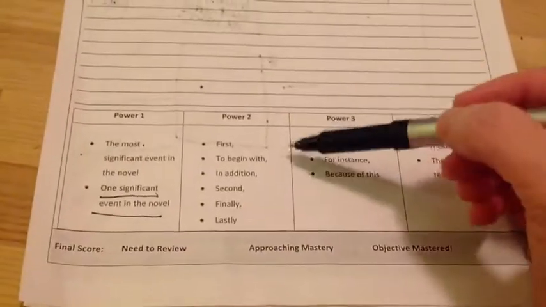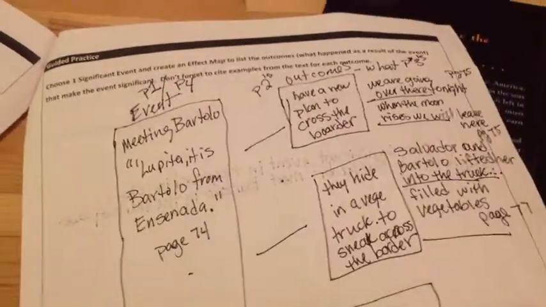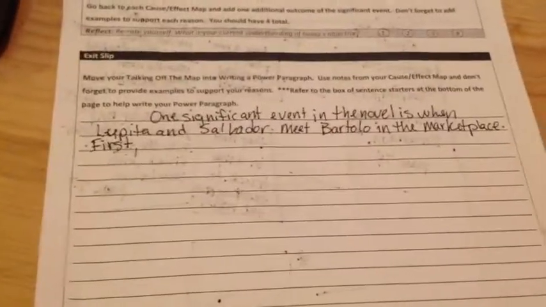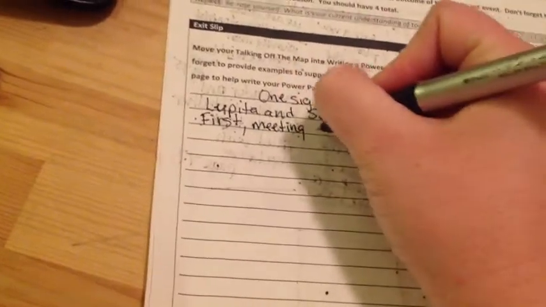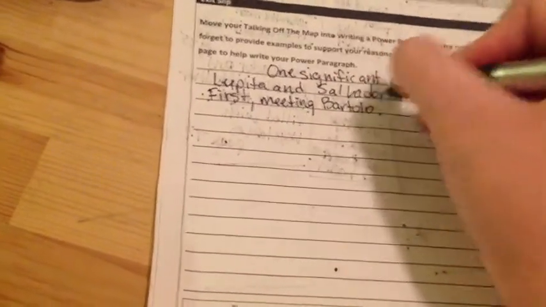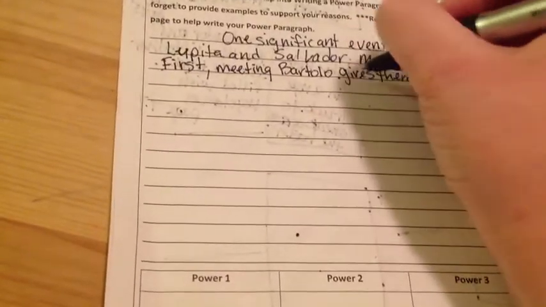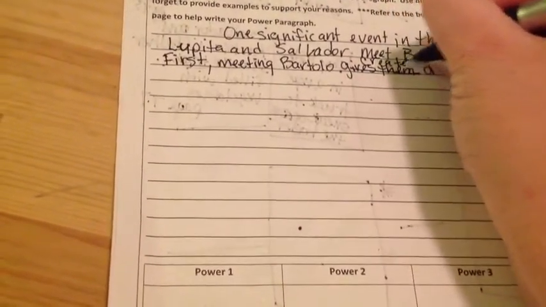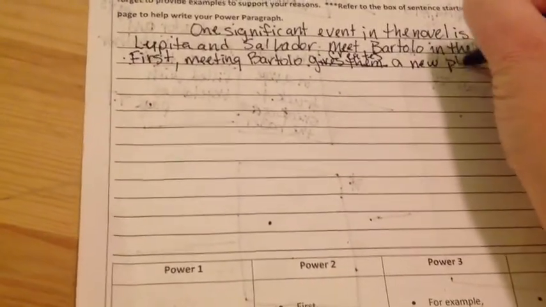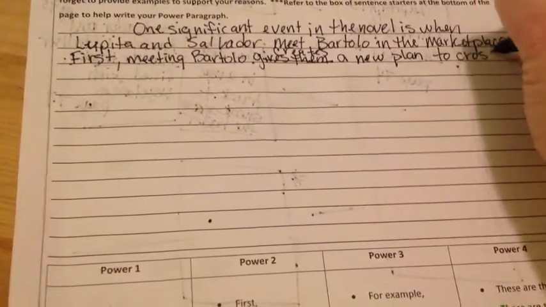Now I need some outcomes or some effects that show why it's a significant event. So I can look down here and I can say first or to begin with. Okay, so I'm going to say first, comma, and I'm going to look back at my first outcome. Have a new plan to cross the border. Okay, so remember, we're not going to take it straight from the map because we have to turn it into a complete sentence. So we can say, first, meeting Bartolo gives them, or actually, you could say a better word would be creates a new plan to cross the border.